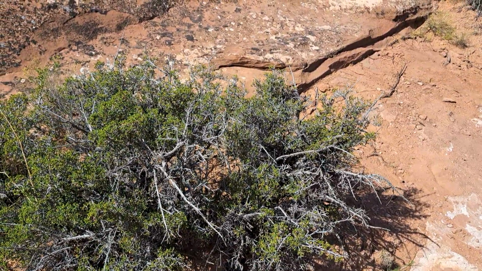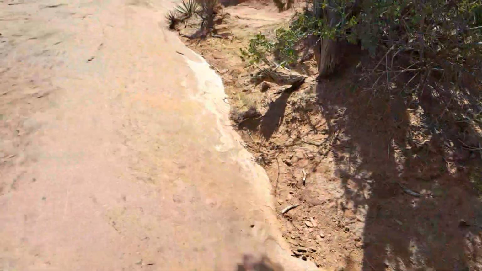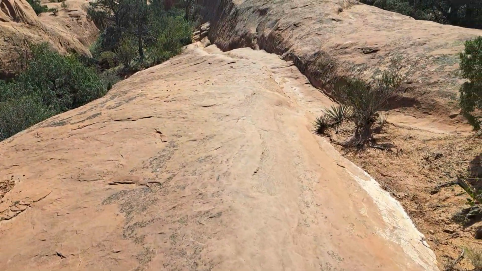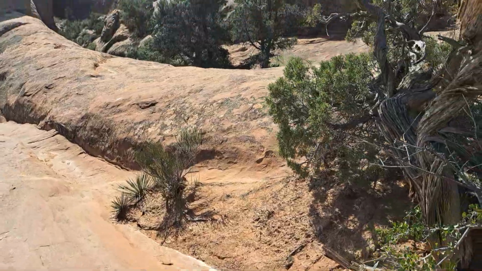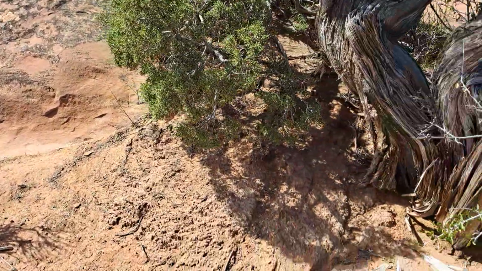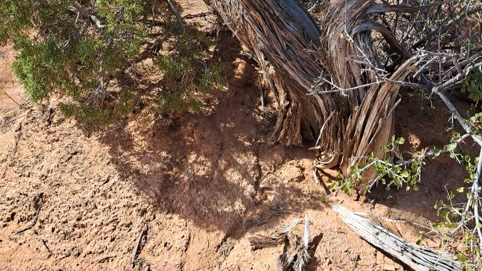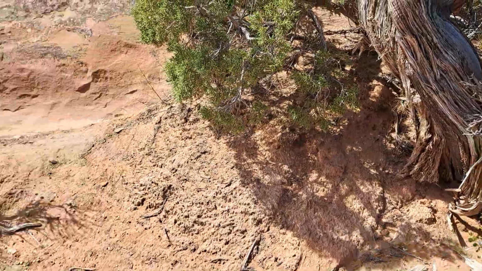But the organisms within the soil crust do have that capability. So basically, they can use the nitrogen cycle by fixing atmospheric nitrogen and turning it into a usable form, which typically includes nitrate.